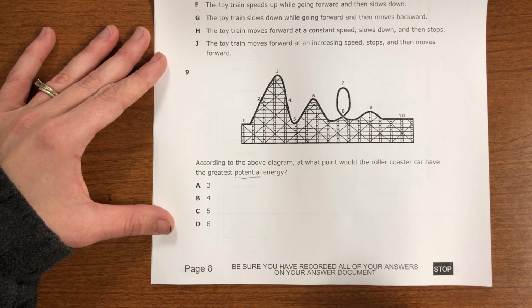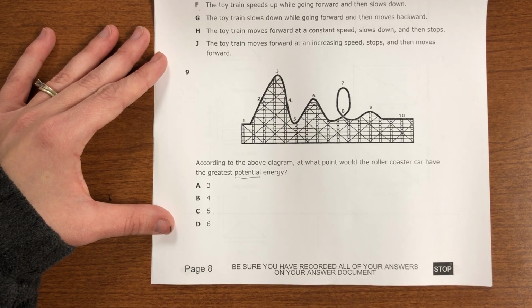All right, if you need to rewind and go back to redo any question, you can do that now. If not, just go ahead and close your computer and you'll get that to your teacher. Thanks.